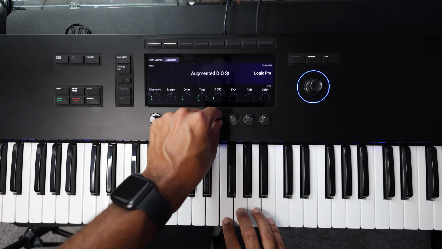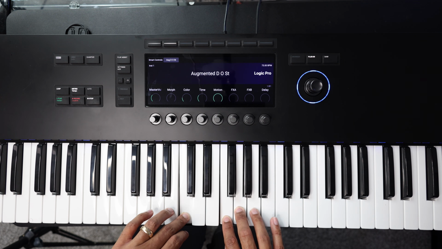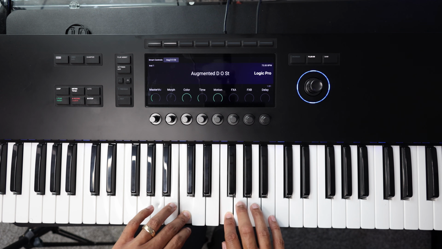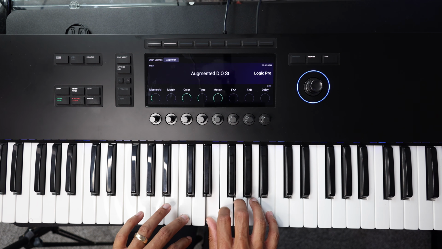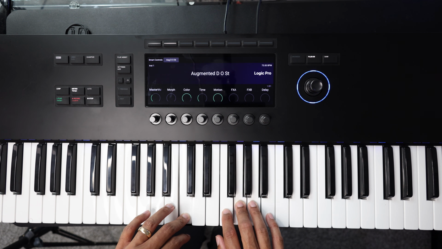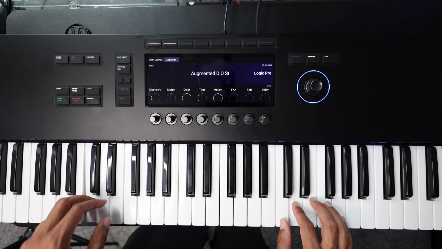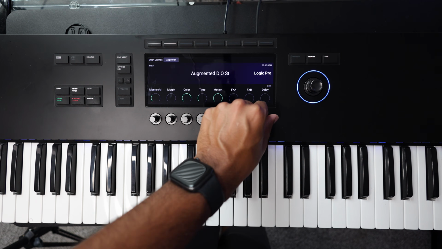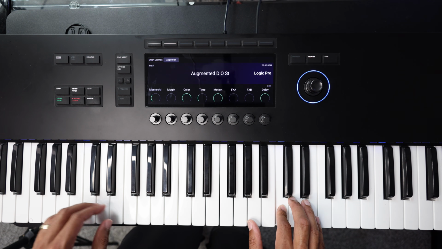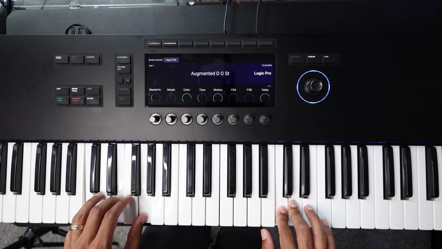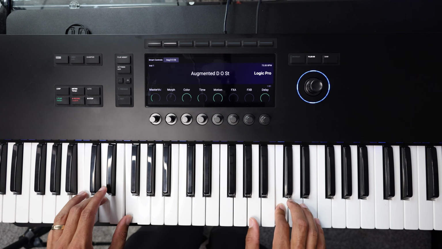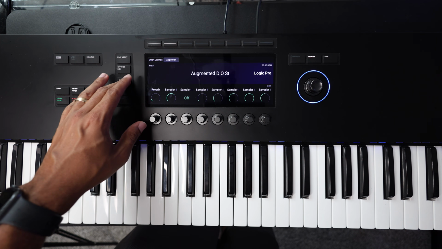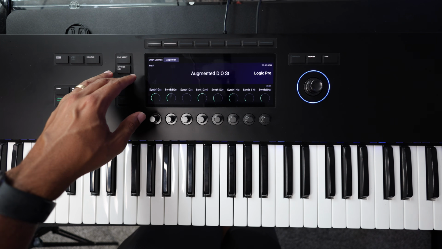Change the time. Actually, I'm gonna change the motion. Turn it all the way up. So you can change these different parameters to tweak the sounds to how you want it. Add some delay. And right here it says page 1 of 81. So I mean, there are literally tons of parameters you can go through.